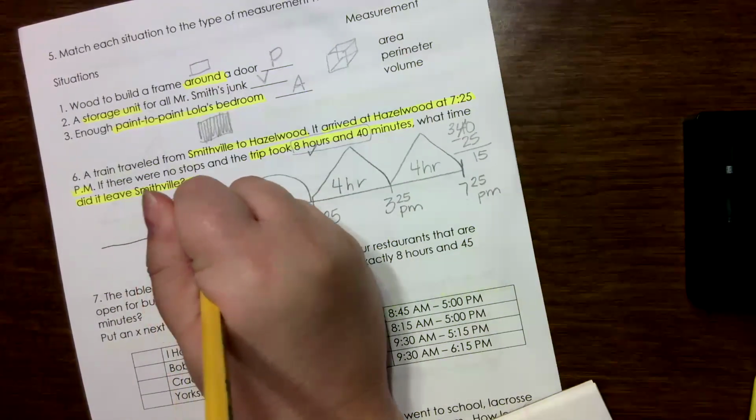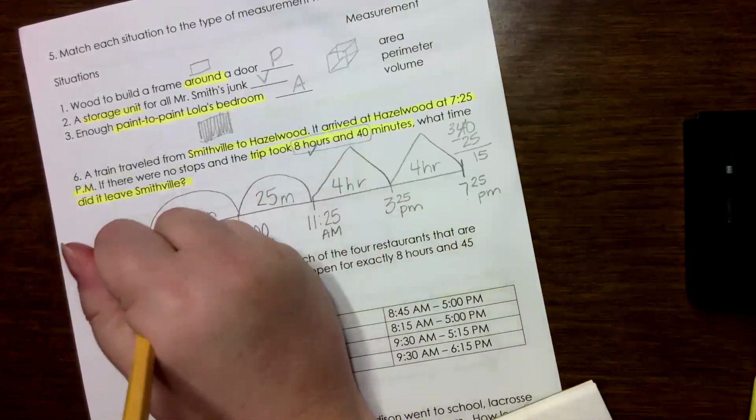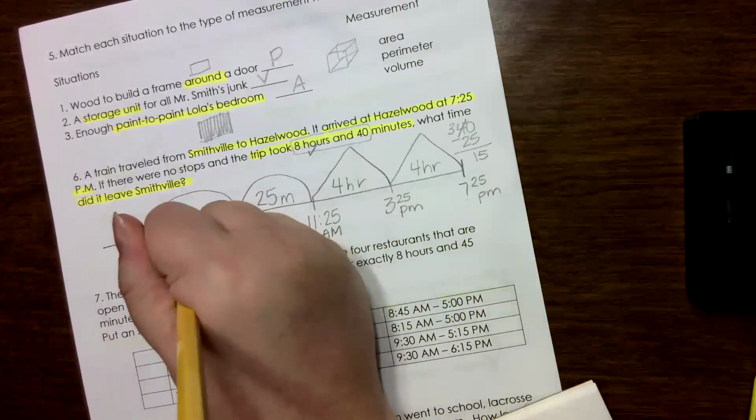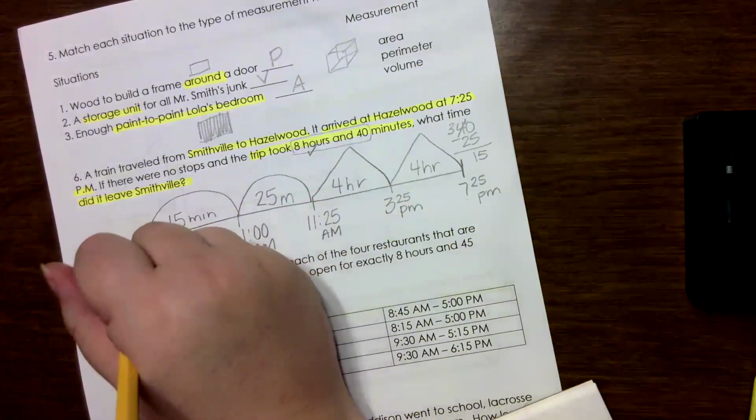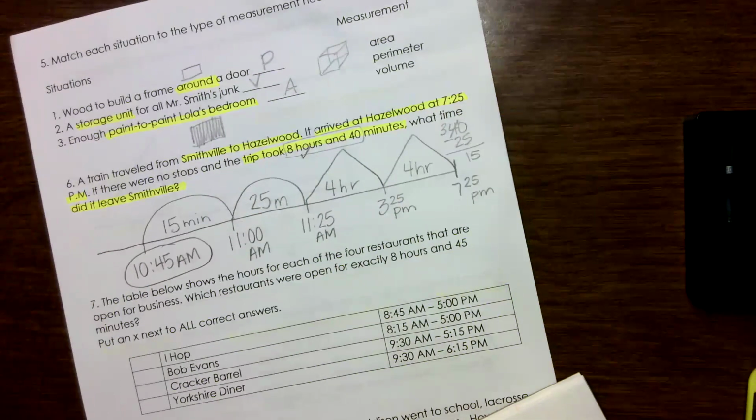And 15 minutes before 11 a.m. is 10:45 a.m. So that is my answer. It left Smithville at 10:45 a.m.